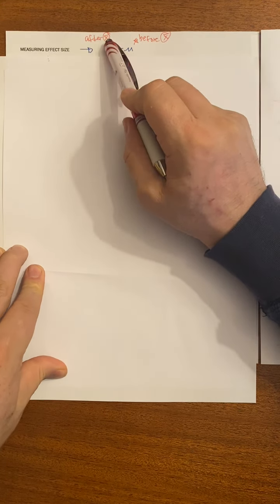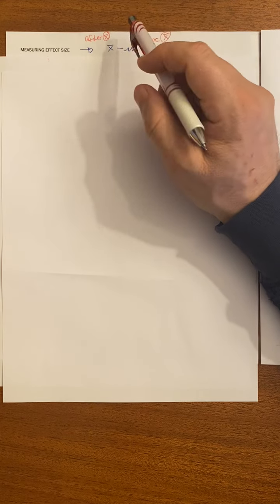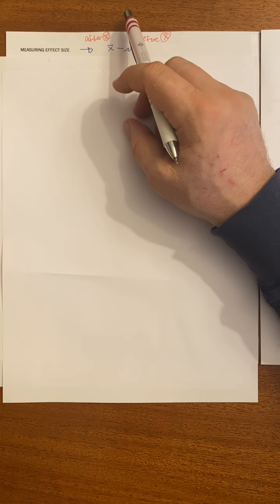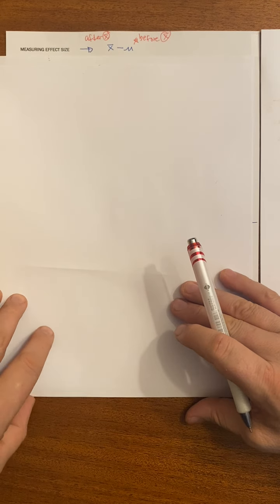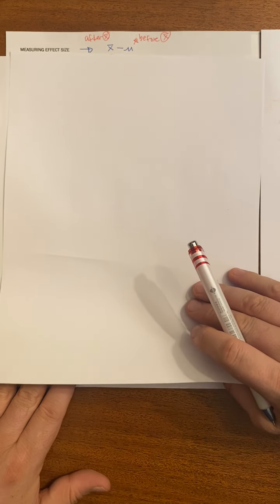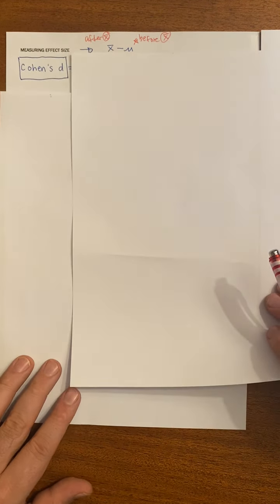If there's a difference between the two, we want to measure the size of that difference. We want to get a sense of how much of a difference there was and how meaningful that difference is. One way that we can calculate that is to use a measure referred to as Cohen's d.